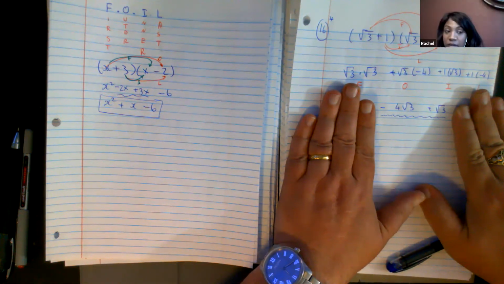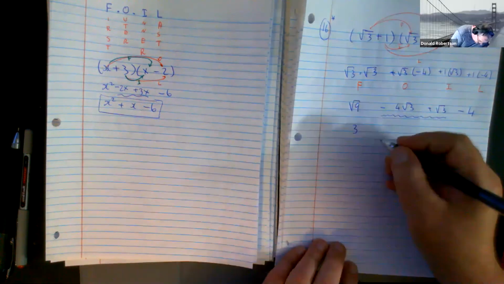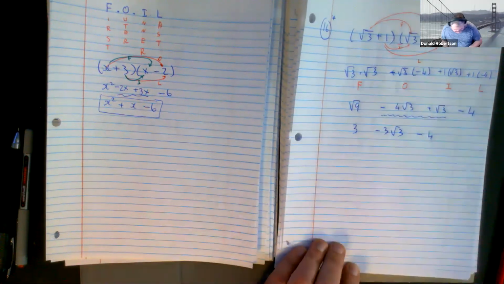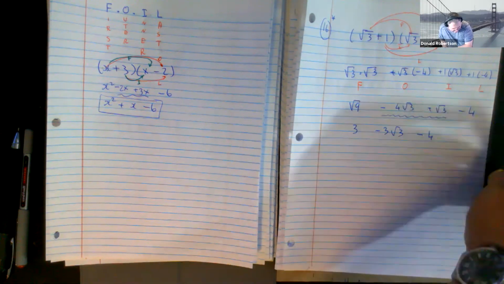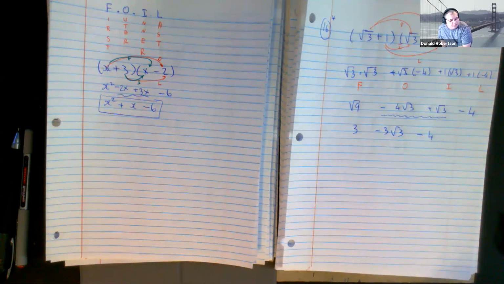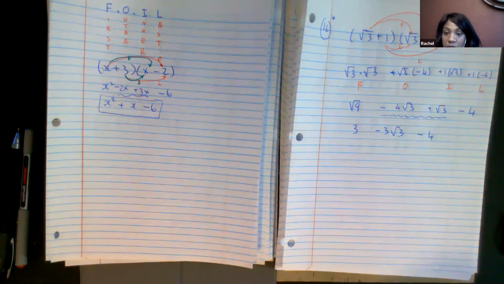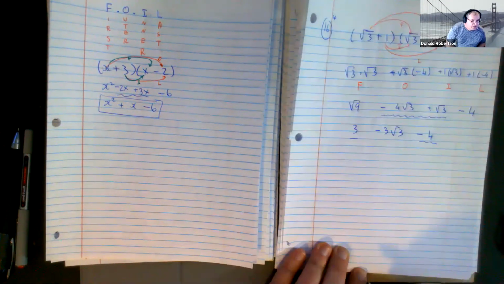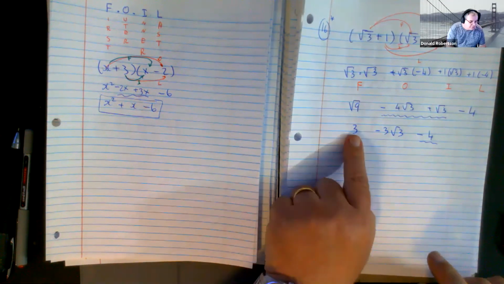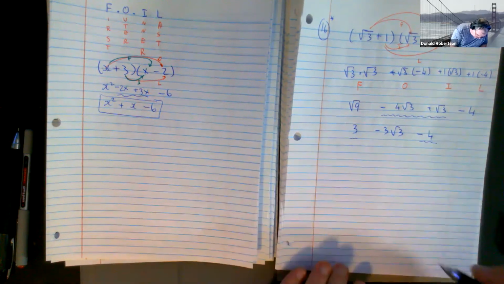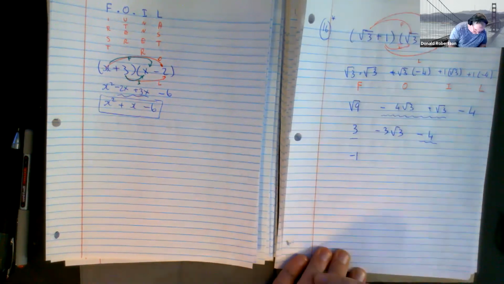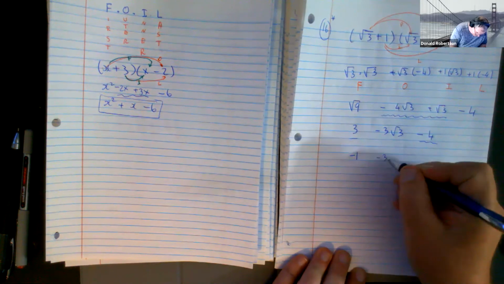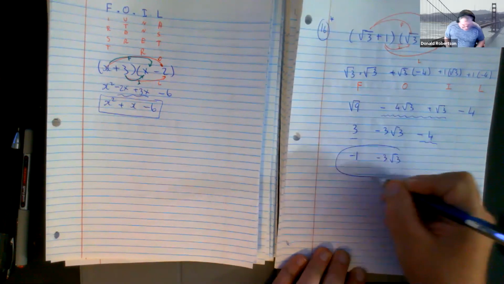Negative 3. So you get negative 3 of them. Okay, anything else that we can combine together? The 3 and the negative 4. Right, so this guy here with this guy here. If you take a 3 and a negative 4 and you put them together, you get negative 1. And that fella there is your answer.